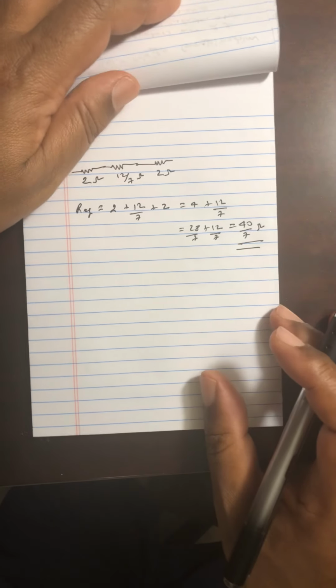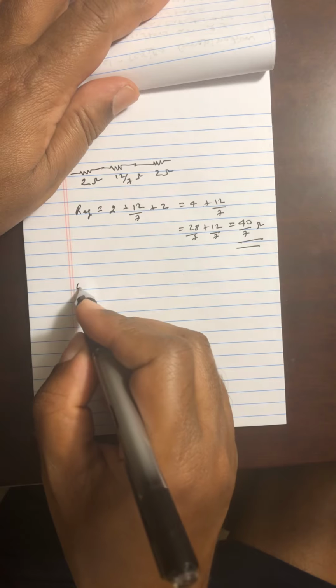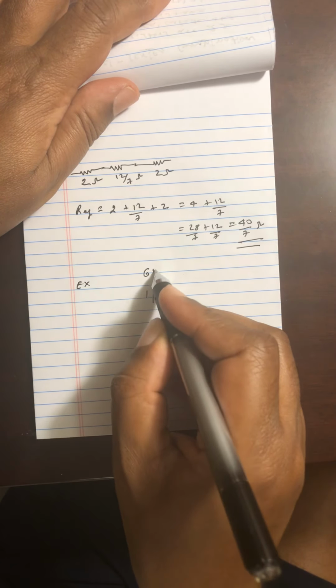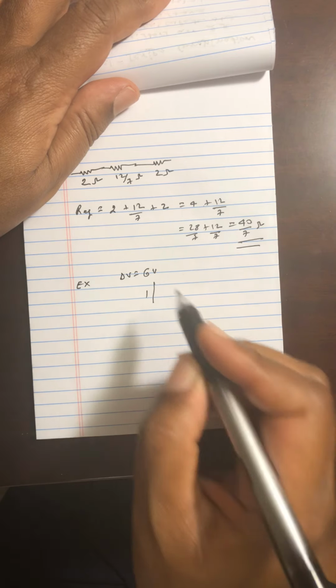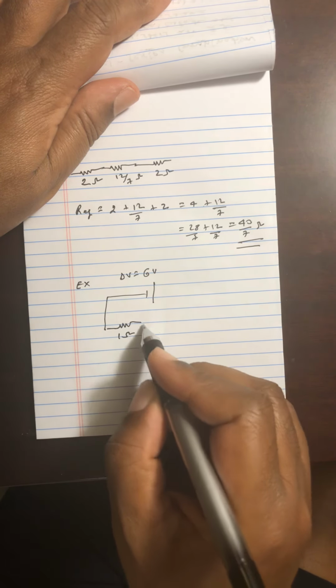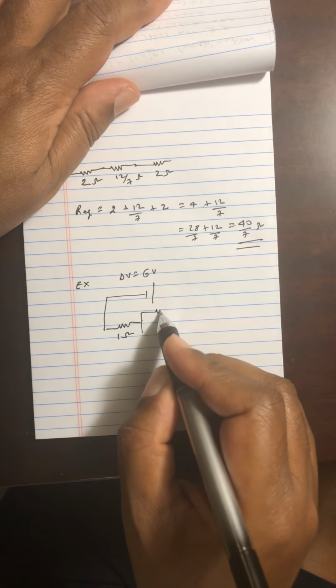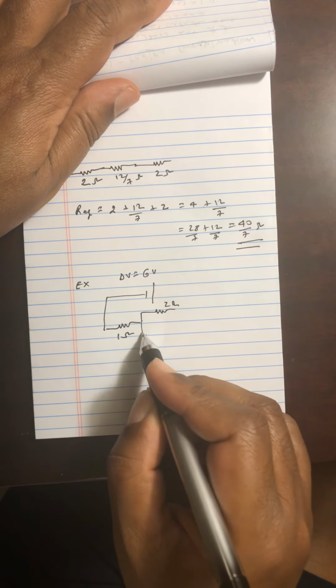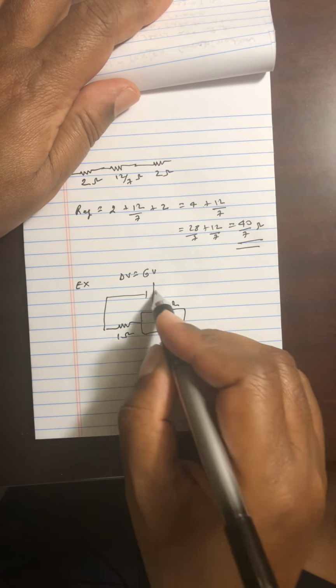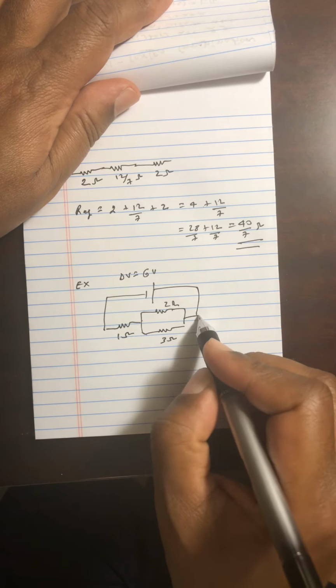Now let's look at a circuit involving parallel and series. Alright, so let's look at an example. Suppose we have this battery, again let's say a 6 volt battery. It's connected to, let's say this is a 1 ohm resistor, and then we have maybe a 2 ohm resistor over here, a 3 ohm resistor over here, and then it's connected like this.